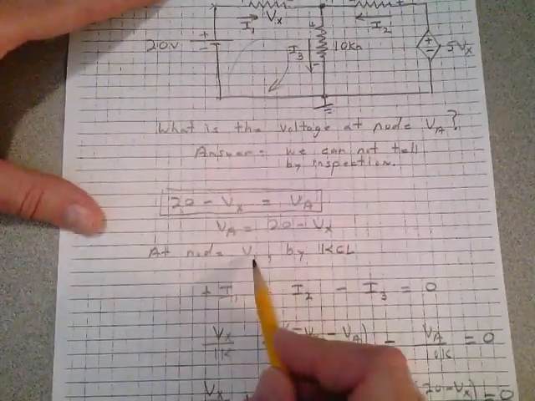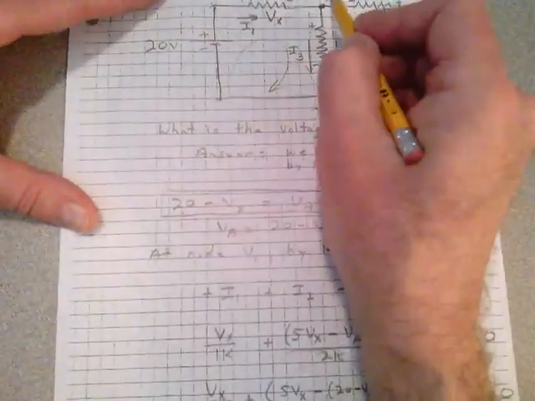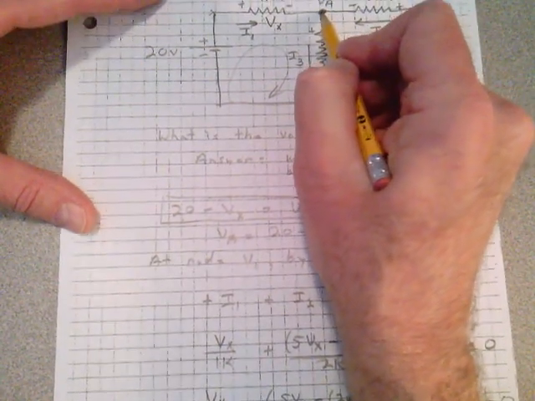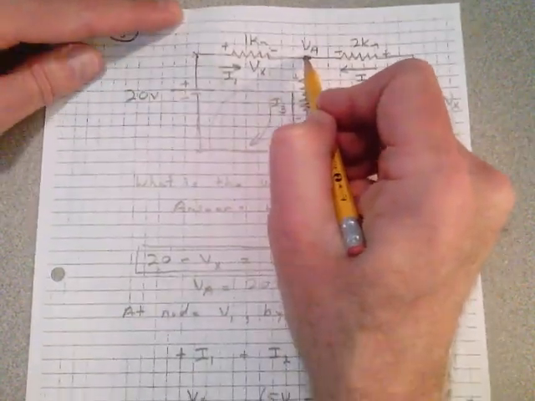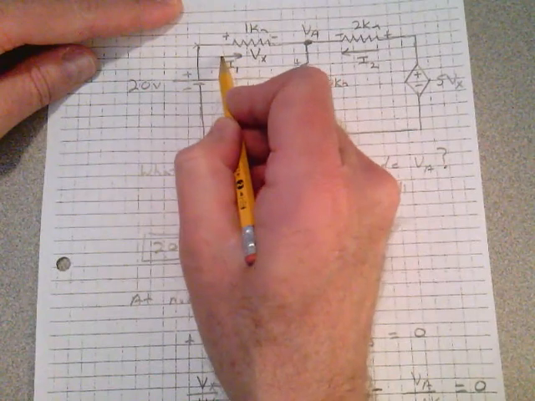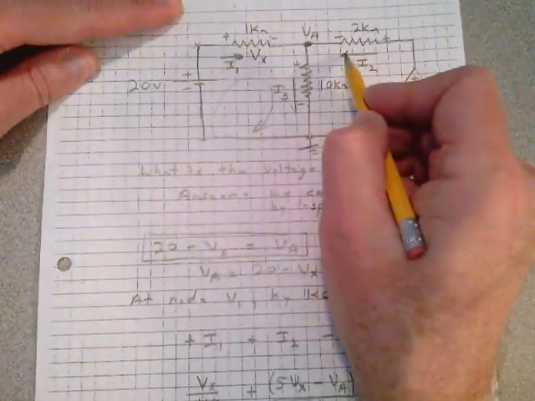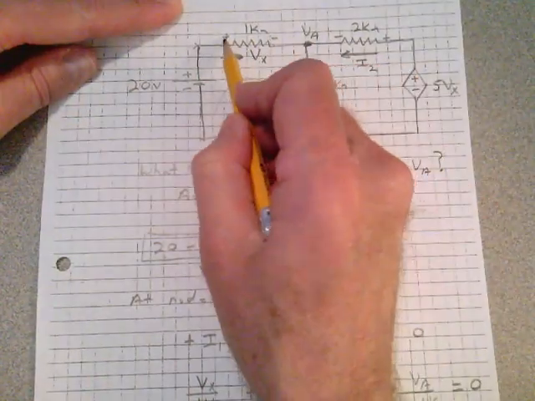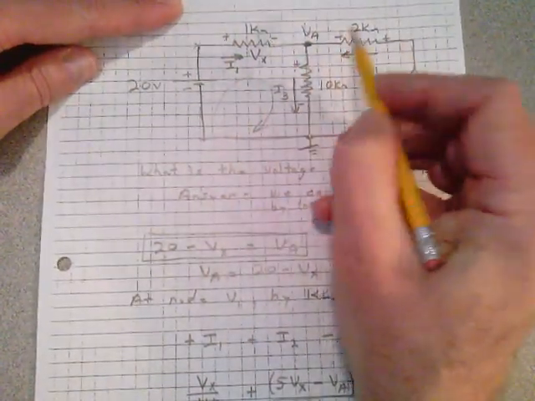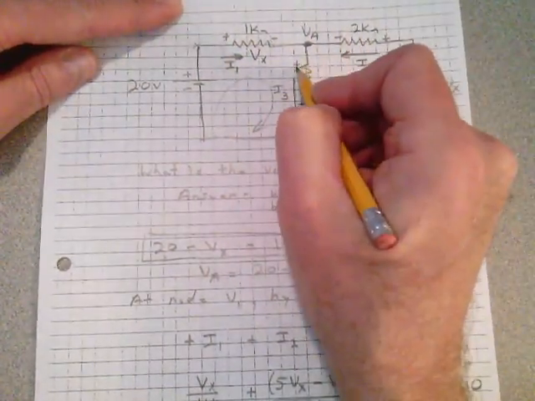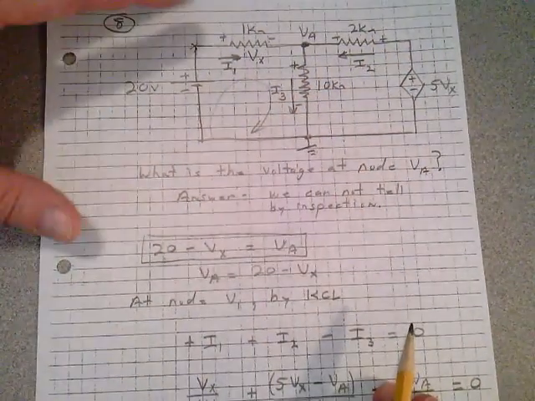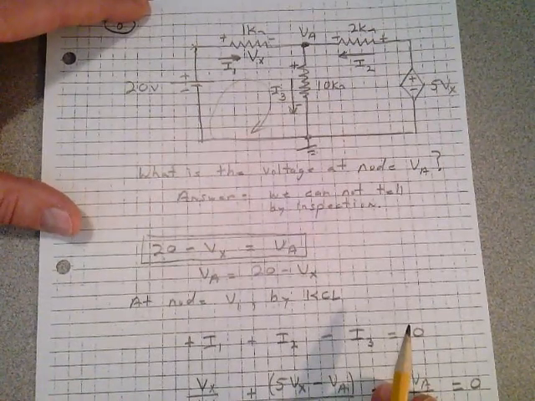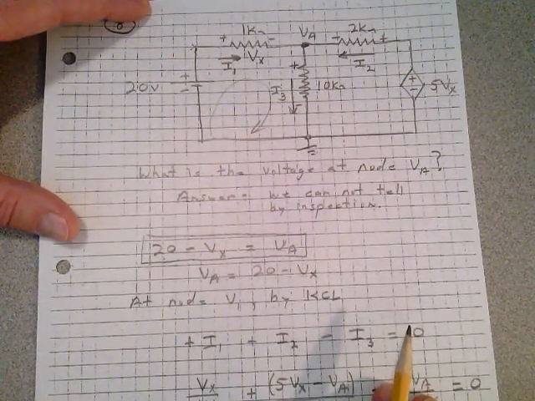And then I look at node VA right here by Kirchhoff's current law. I labeled the current coming in here as I1, the current coming in here is I2, and the current going down here is I3. I put my passive sign convention on. You have to put passive sign convention on these, or you're going to be messing up your equations, your nodal analysis and your loop analysis that's going to be coming up.